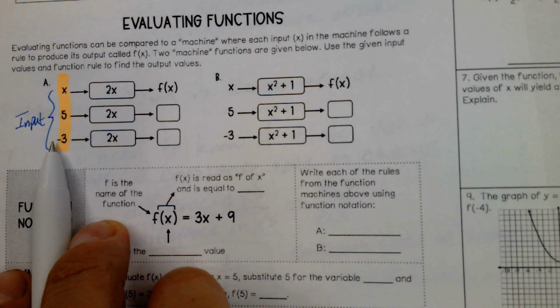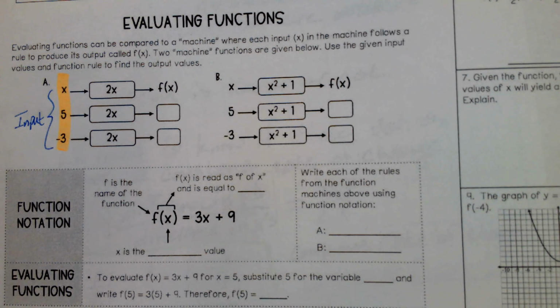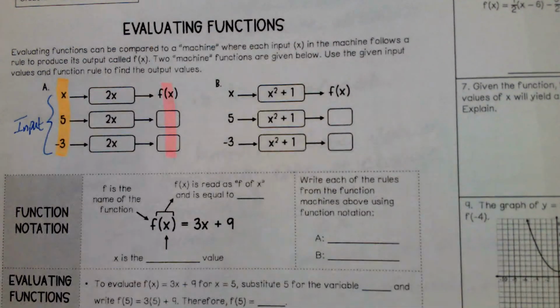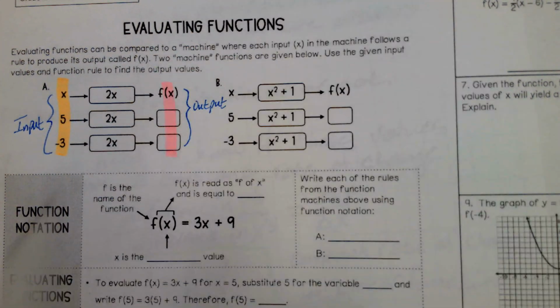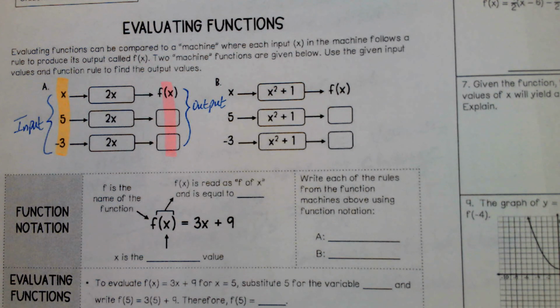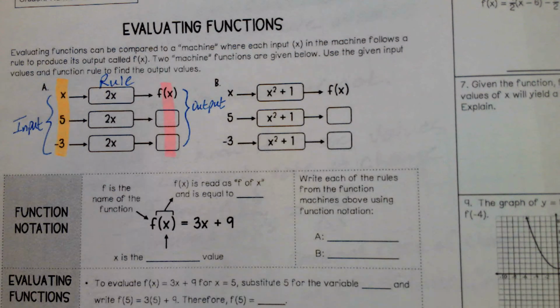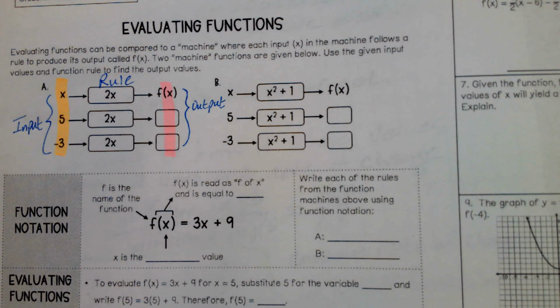Okay, so the left will have your input. The right side will be the output. And in between, we have a rule. And you can see our rule is 2 times x.